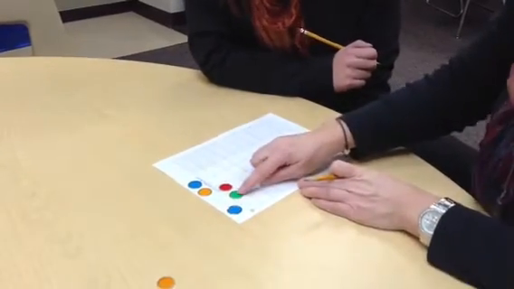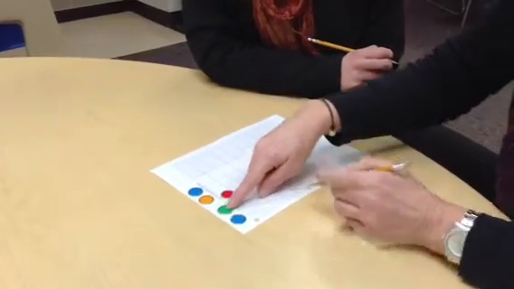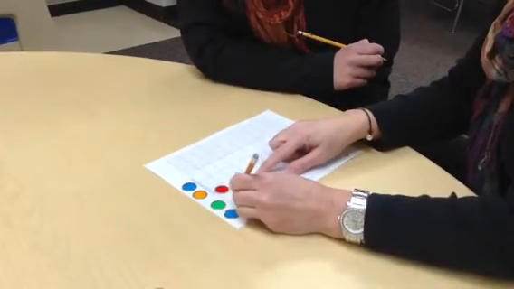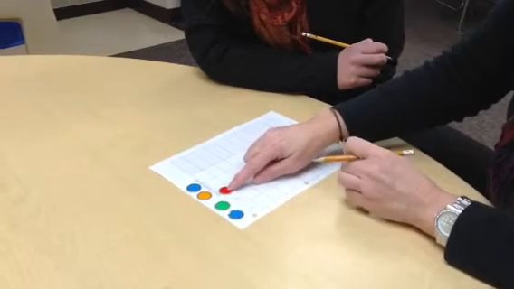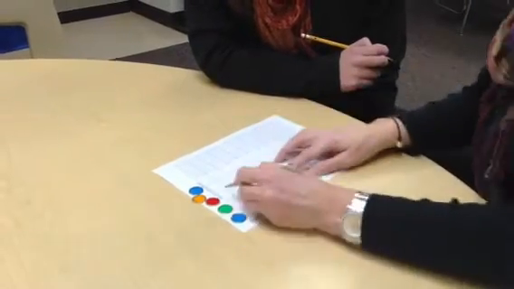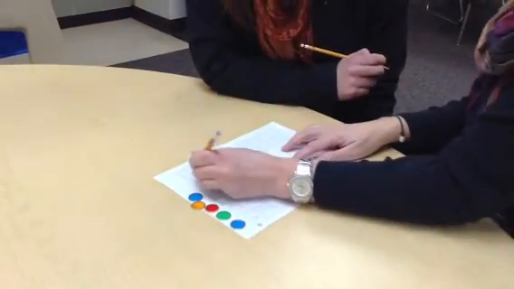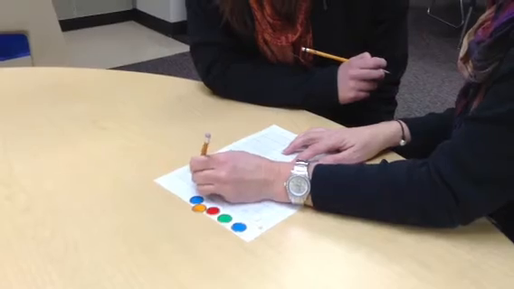What's the next sound in rat? A. And what letter makes that sound? A. What's the last sound in rat? T. And what letter makes that sound? T. Nice job. Now I'm going to write that word rat right over here.